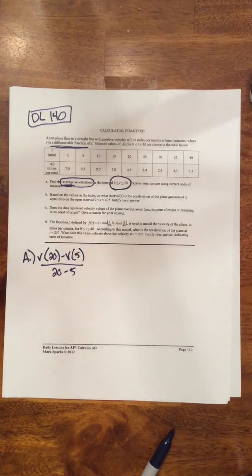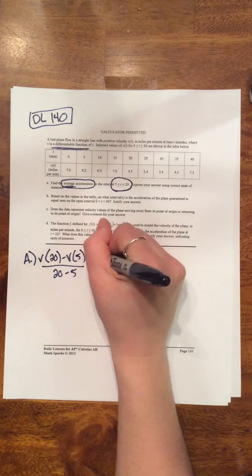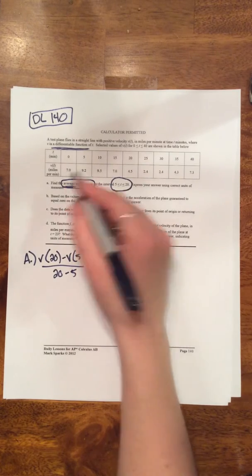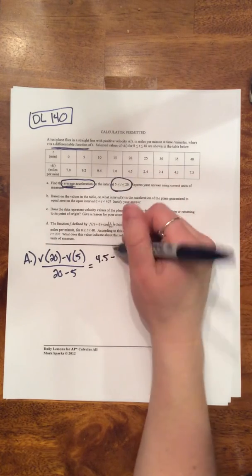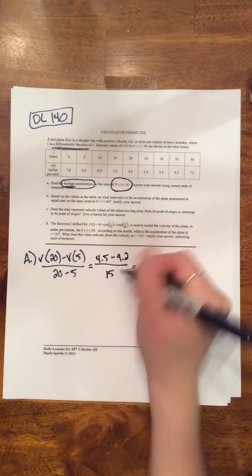Tomorrow is also a calculator quiz. So make sure if you ever have to do a derivative and it just asks you to evaluate at a point, use your calculator. So this one's v of 20 minus v of 5. V of 20 is 4.5 miles per minute. V of 5 is 9.2. 20 minus 5 is 15.